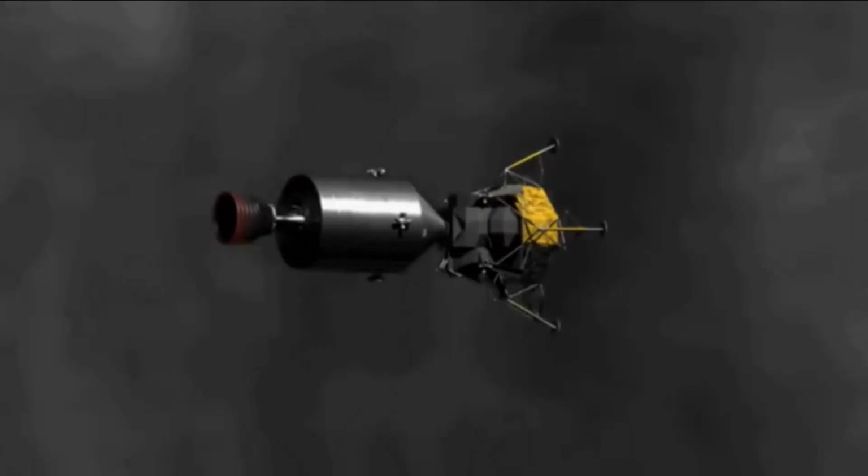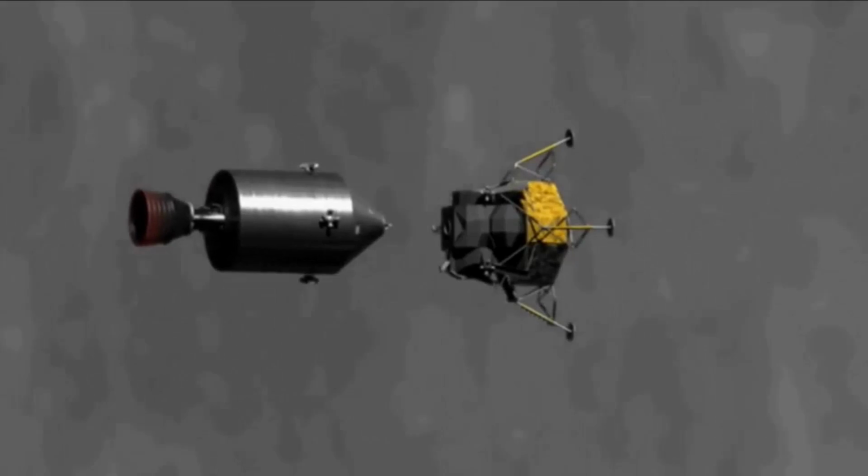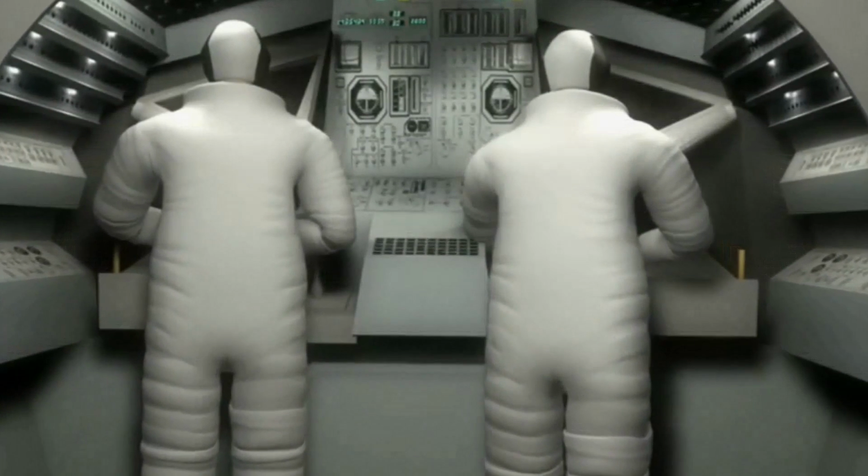Complicated maneuvers like this were supposedly done by a non-autonomous computer. The astronauts would have been marooned in space.